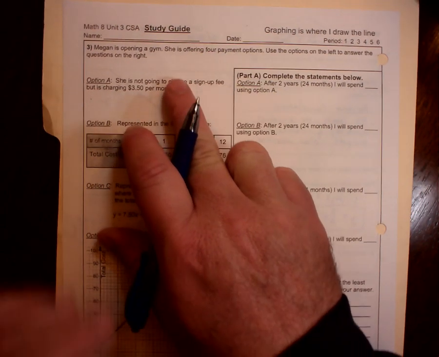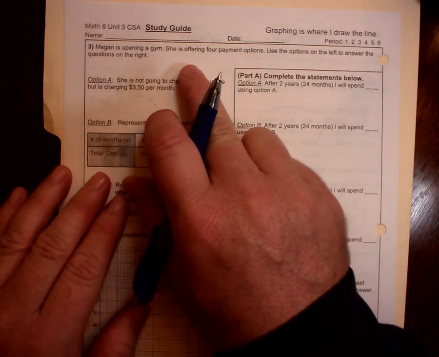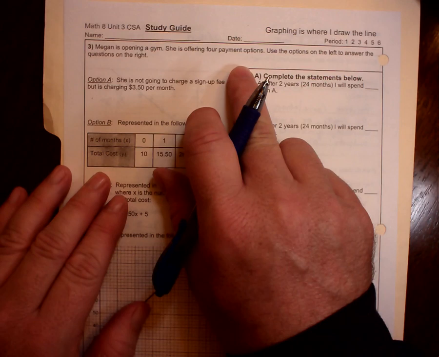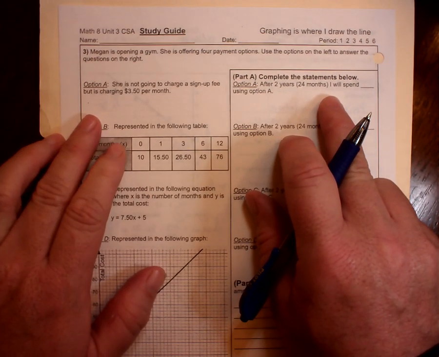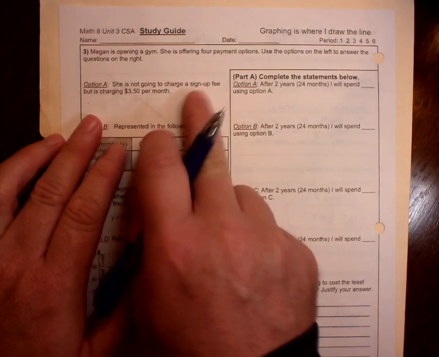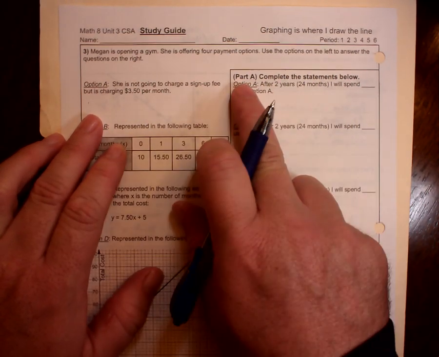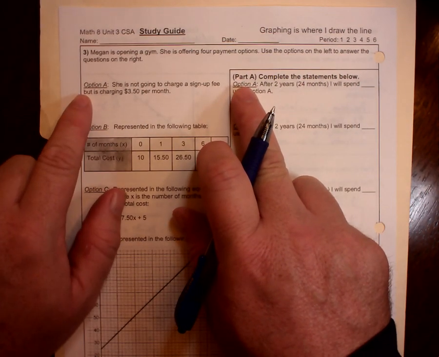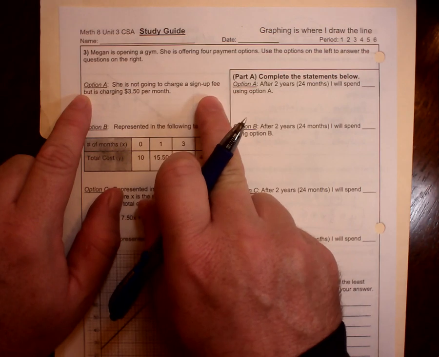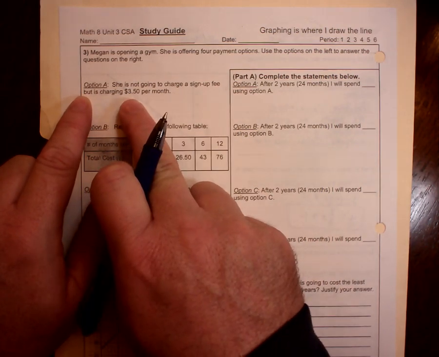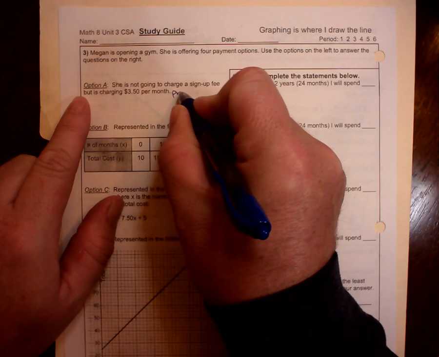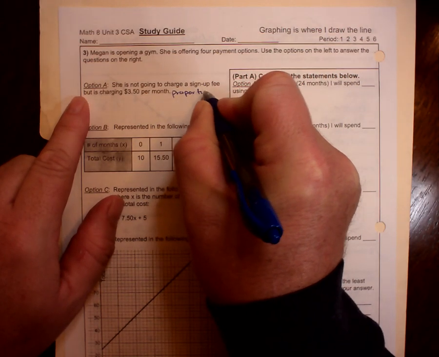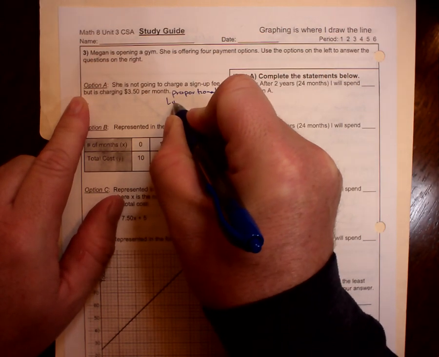Number 3, Megan is opening a gym. She is offering 4 payment options. Use the options on the left to answer the questions on the right. So we have all these questions here, and if I scan the problem, I have option A. She's not going to charge a sign-up fee. She's going to charge $3.50 a month. So we have a proportional linear relationship.